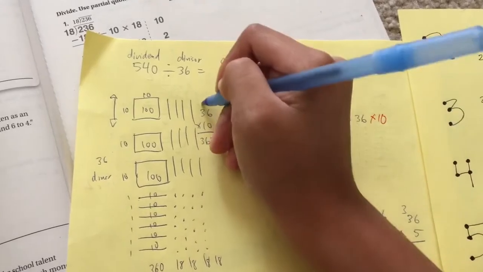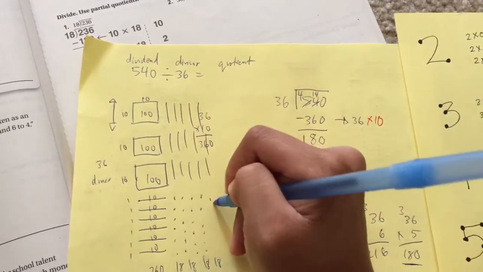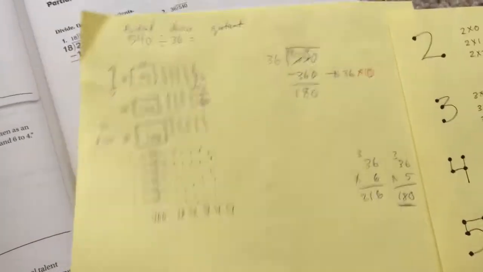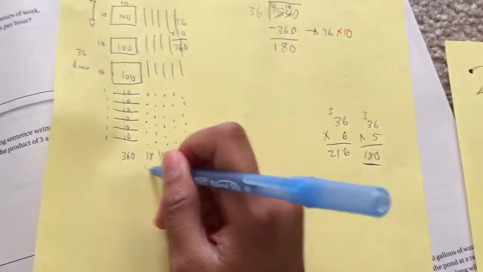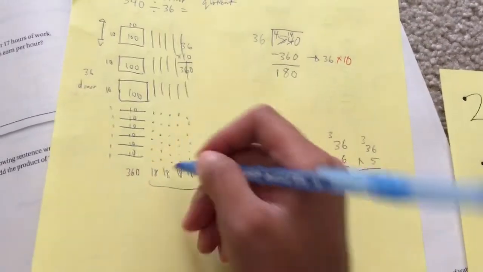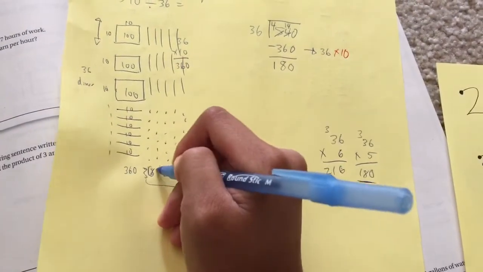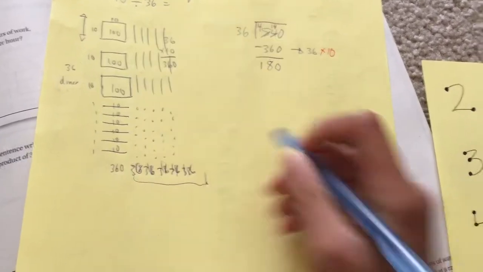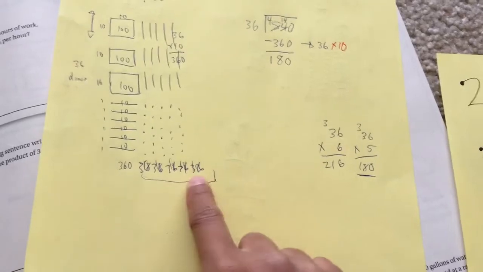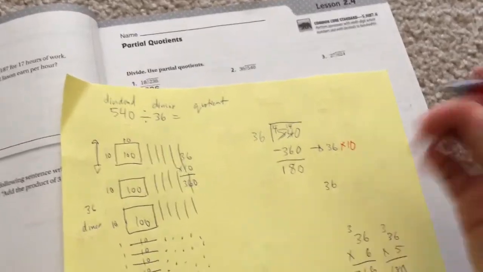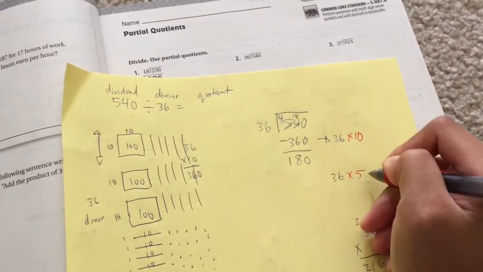And the last set. And when you add these up, repeated addition is multiplication. I don't know why I said 18. These are all 36. 36 times 5 is going to be 180. So that right there is going to be your second partial product.